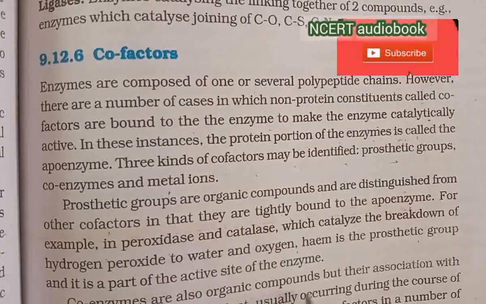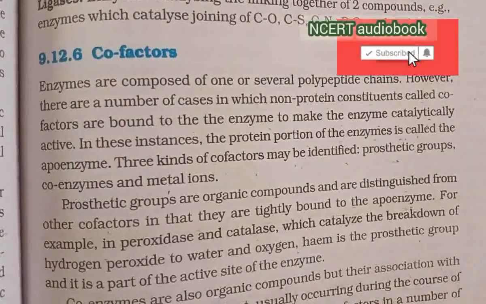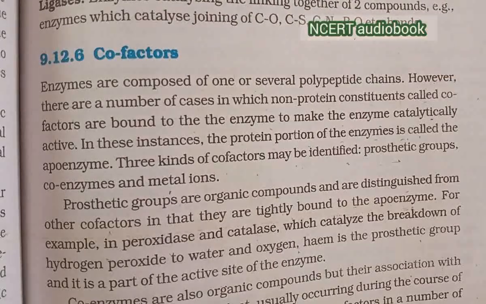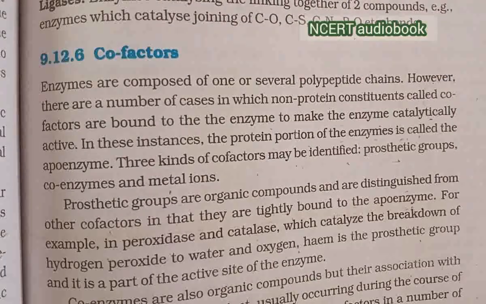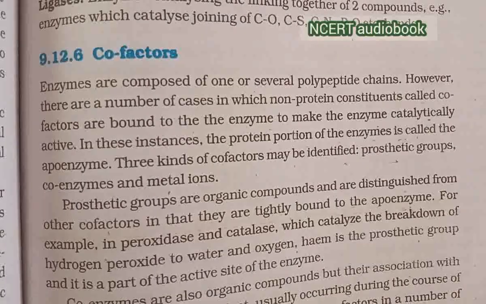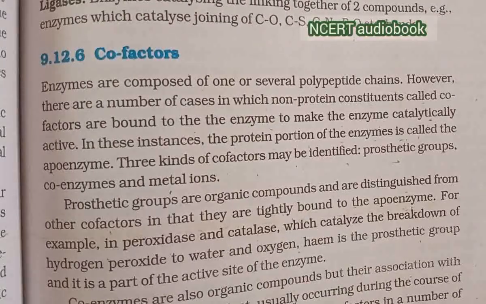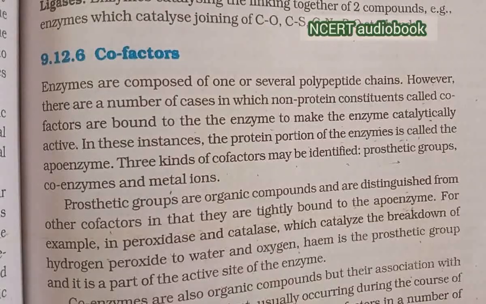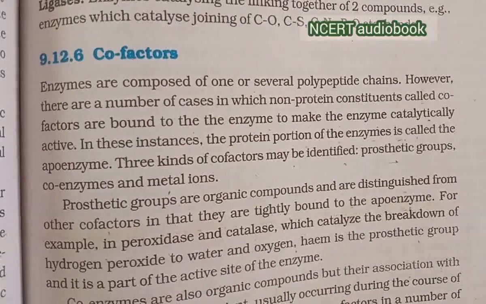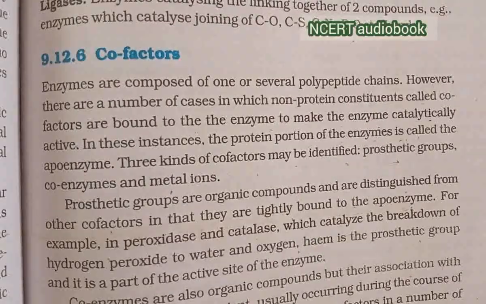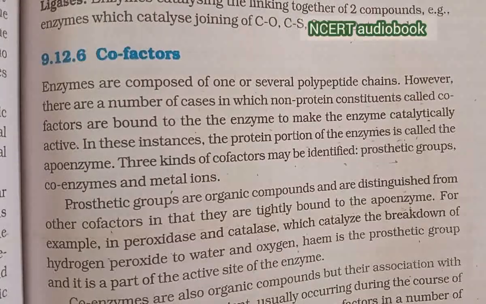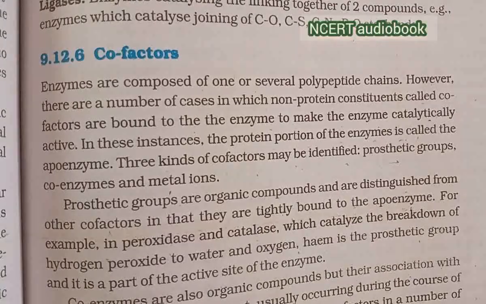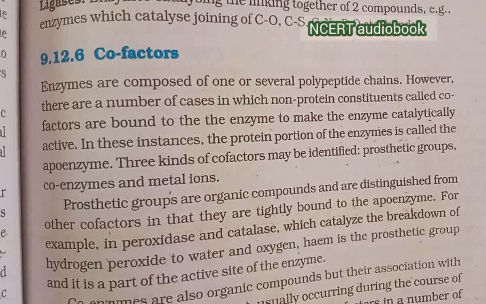Coenzymes are also organic compounds, but their association with the apoenzyme is only transient, usually occurring during the course of the catalysis. Furthermore, coenzymes serve as a cofactor in a number of different enzyme-catalyzed reactions. The essential chemical components of many coenzymes are vitamins. For example, the coenzymes nicotinamide adenine dinucleotide, NAD, and NADP contain the vitamin niacin.